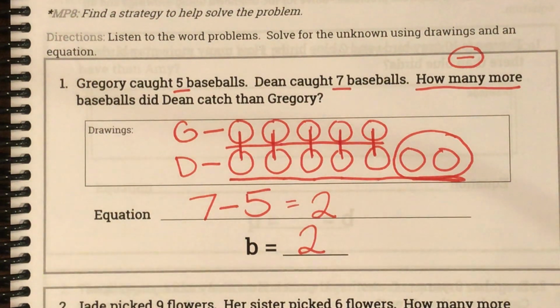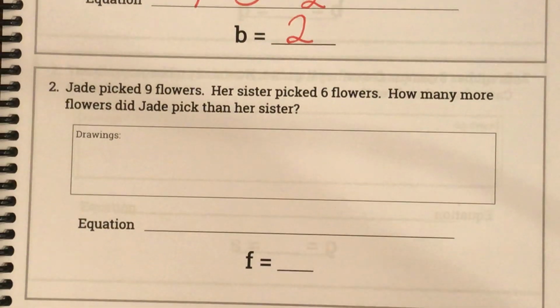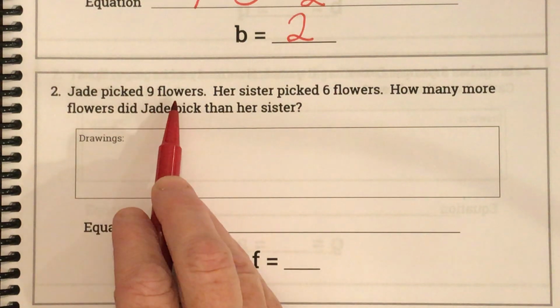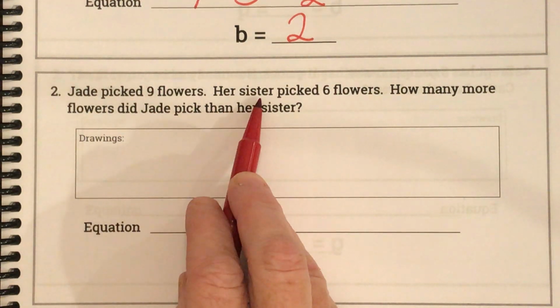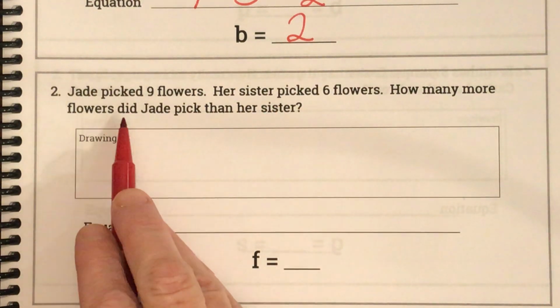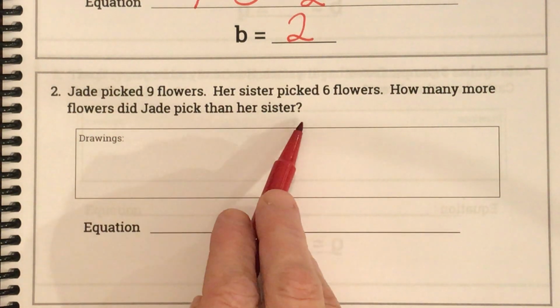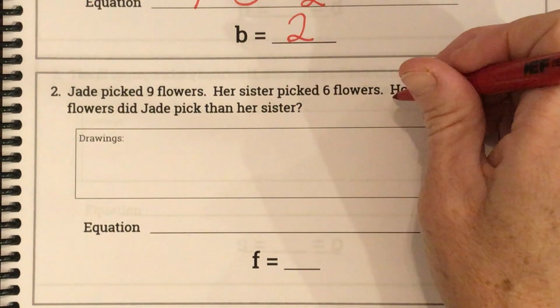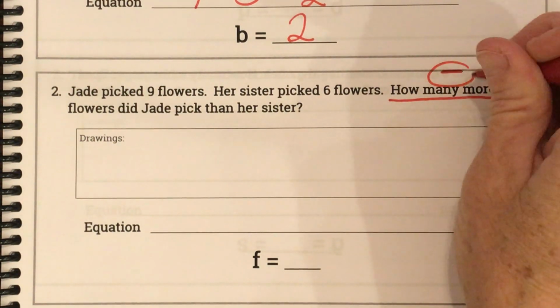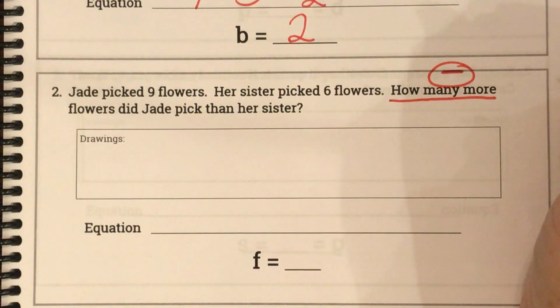Okay, let's look at another one of those. This one says, Jade picked 9 flowers. Her sister picked 6 flowers. How many more flowers did Jade pick than her sister? Okay, so we see that how many more tells me I'm going to subtract. That's my clue operation word.